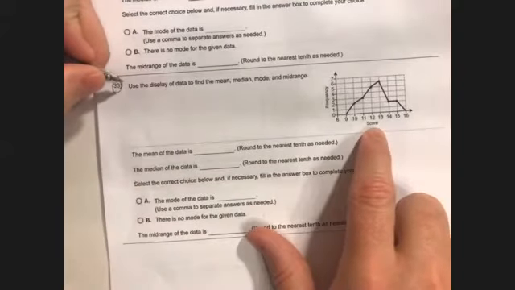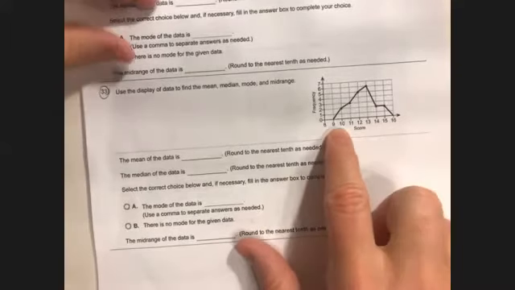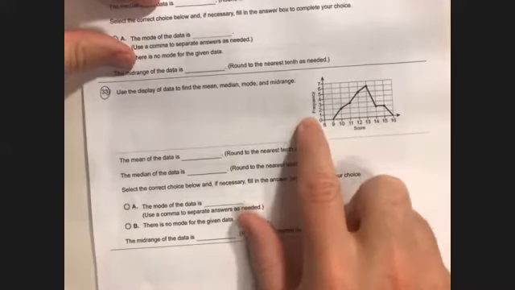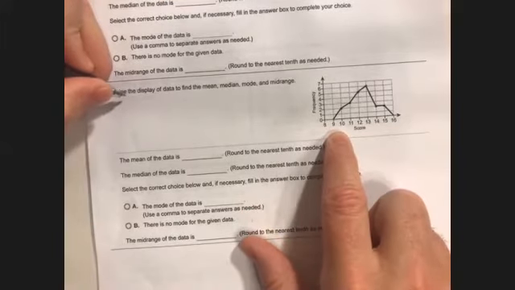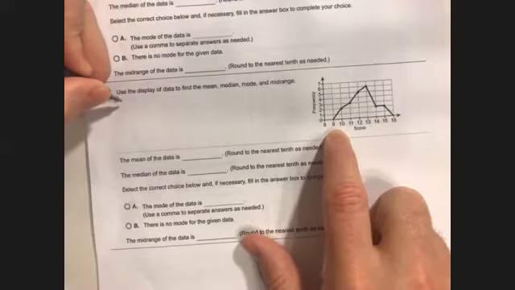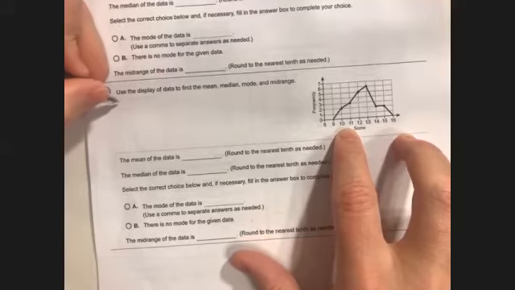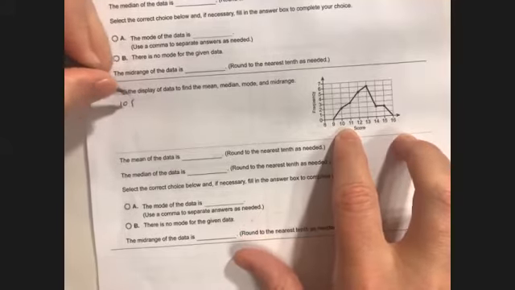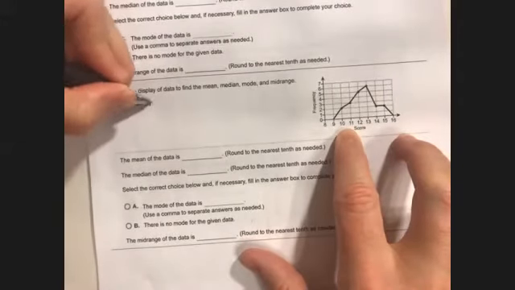Okay, so the mean is the average. These are my scores, and that's how many times they show up. Notice the 9 and the 16 are tied down, so those are 0. So I'm actually starting at 10, and it shows up twice.